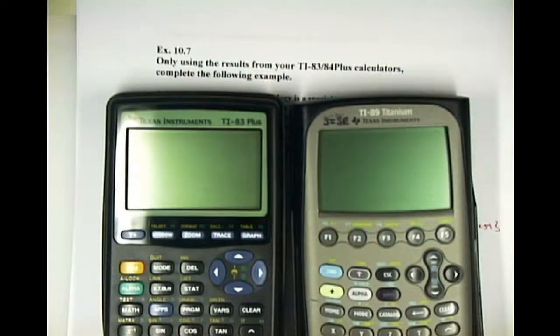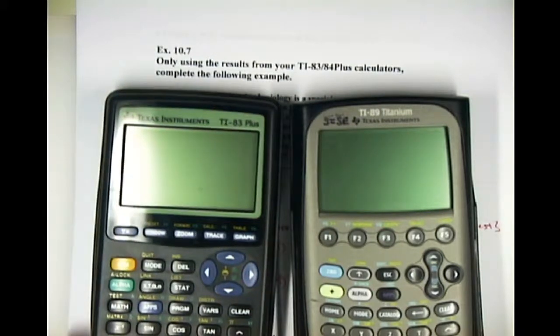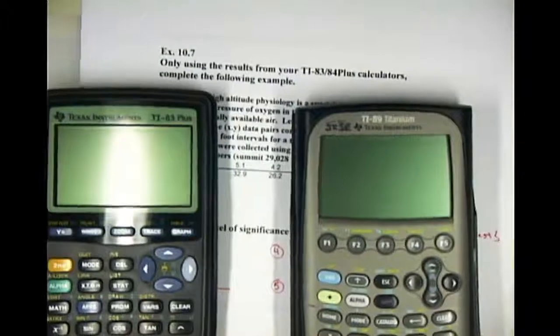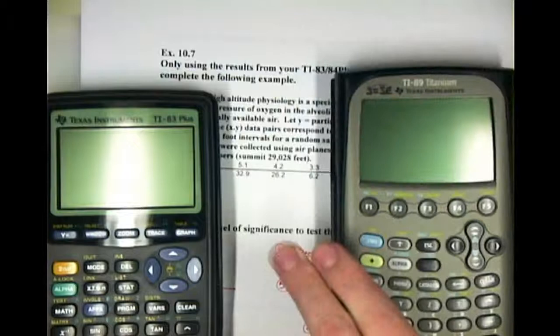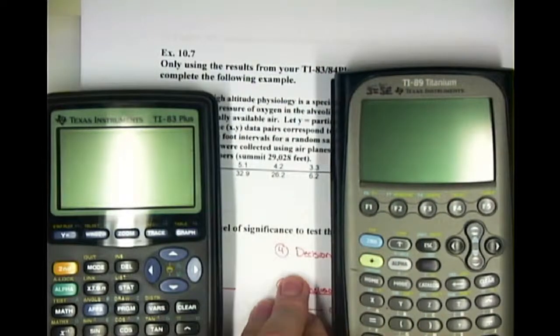Okay students, so this is page 119 and it's example 10.7 and we're getting out the calculators for this example because it's one designed specifically for the graphing calculators. Now it depends on what model you use. I've got an 83 Plus here, which is an older model, and then I've got the high-end TI-89 Titanium, which can do everything, and in the middle I really wish I had a TI-84 or a brand new, more expensive 83 Plus because it can do a lot of things.